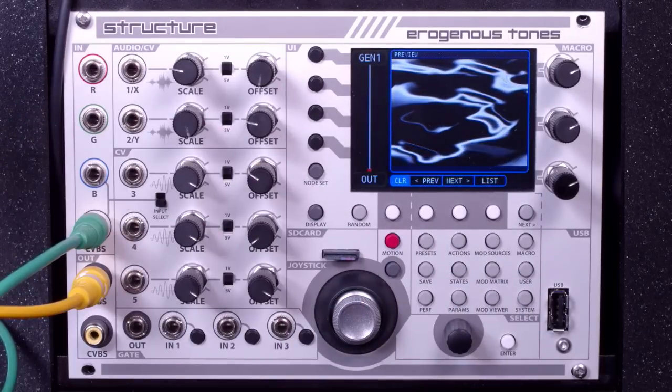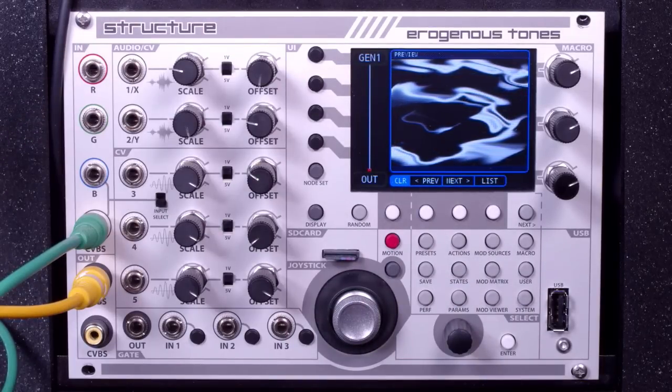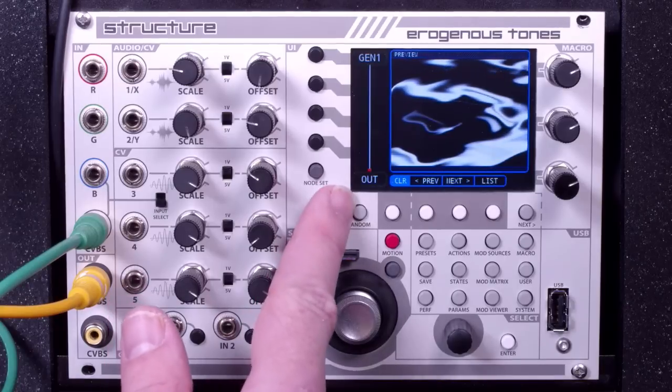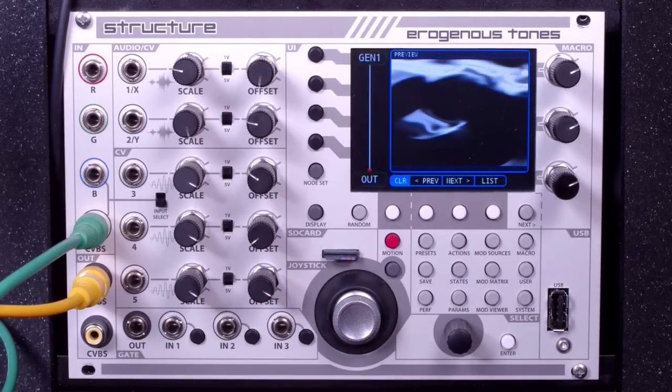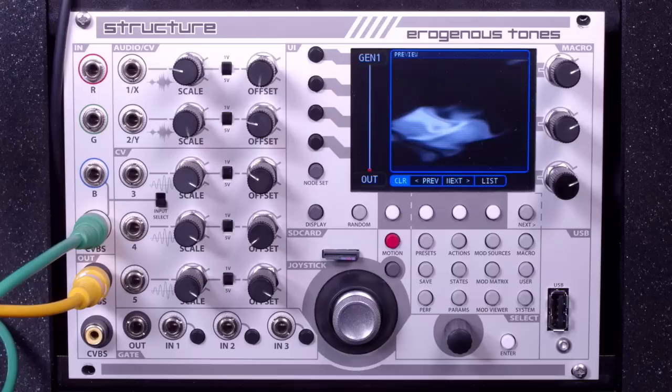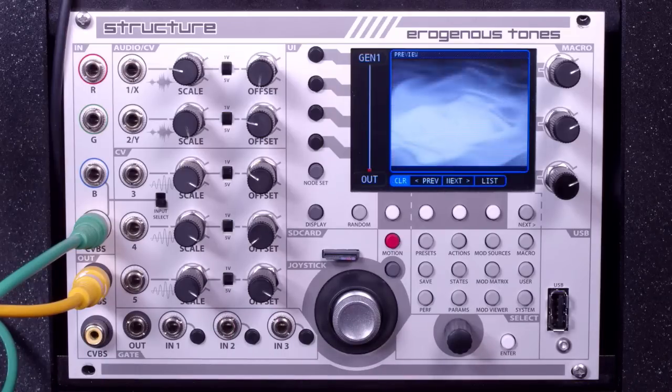So that's the basic concept of how Structure is laid out, with these nodes on the left-hand side, and then various ways to access and interface with them. Now, the second part of this will go into a little more detail on the front panel, just kind of cover what everything is and what it does.